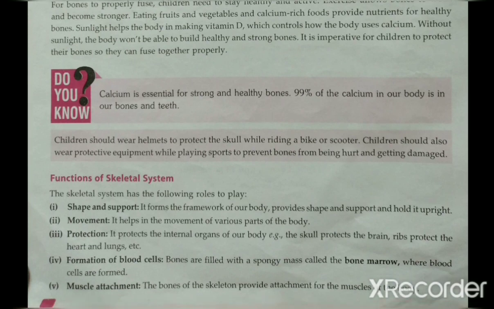Okay, so now we'll see the functions of the skeletal system. What are the functions? Already we have seen. It gives us the shape and support. It gives a proper shape to our body. So thereby it is supporting us to do our works, right? Without the support of the skeletal system, you cannot stand upright, right?